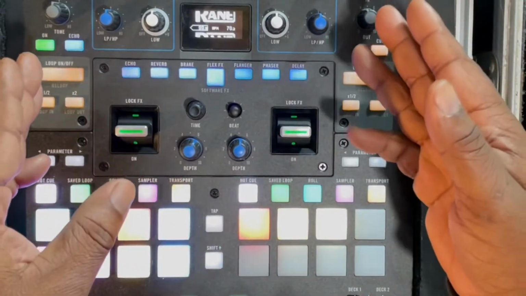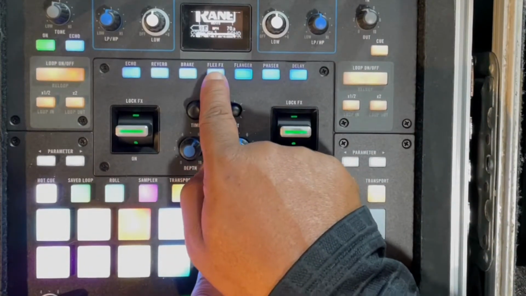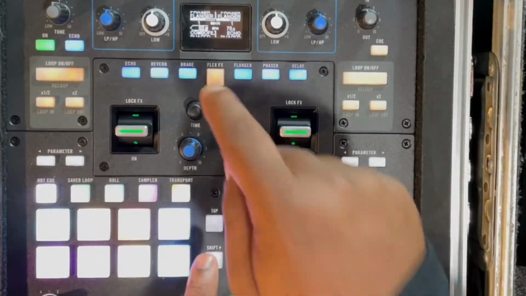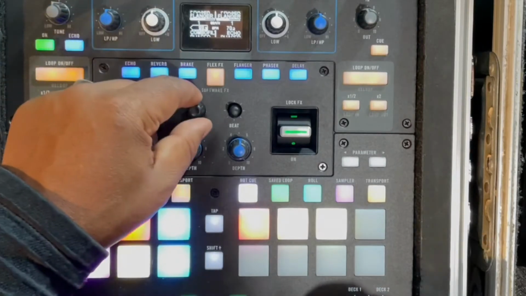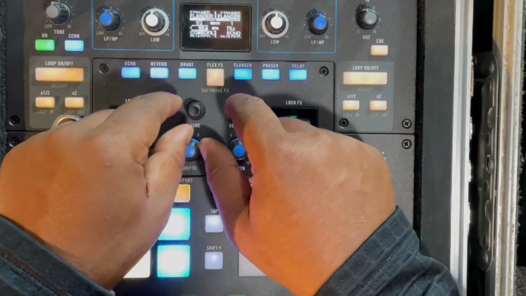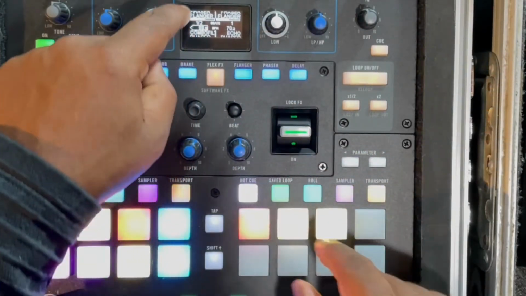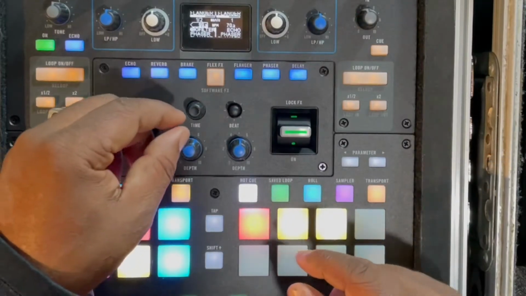To get into software effects from the mixer, you hold shift and this button in here, the middle one. It's labeled flex effects on top and software on the bottom, but you hold shift and that's how you get into it. On mine, I have a few different effects in my per channel. You may not want that.